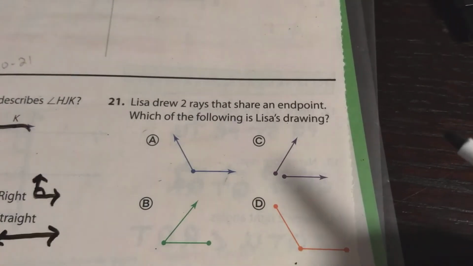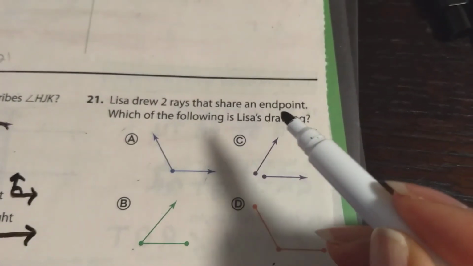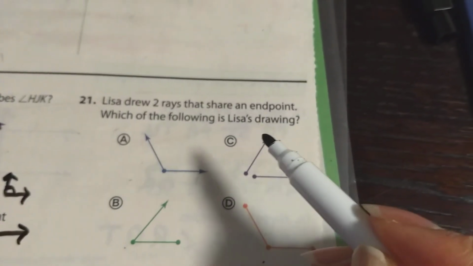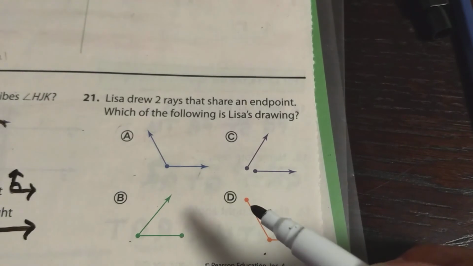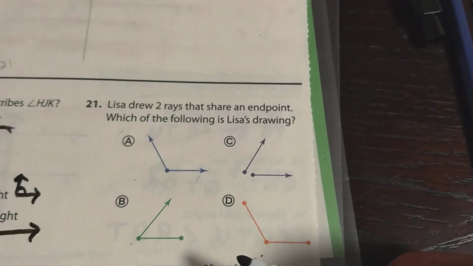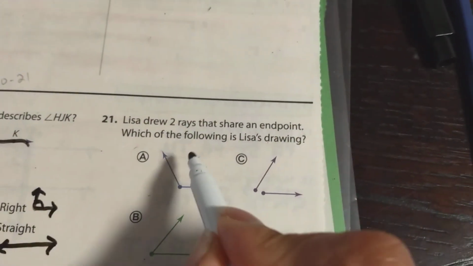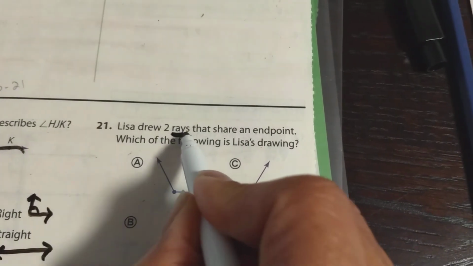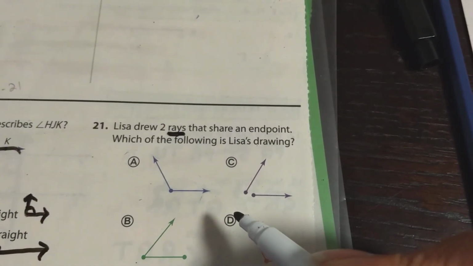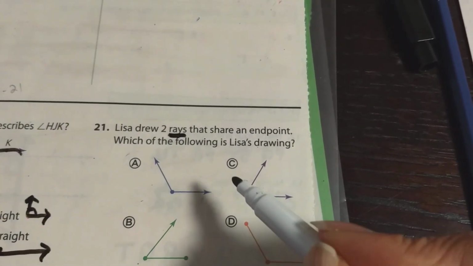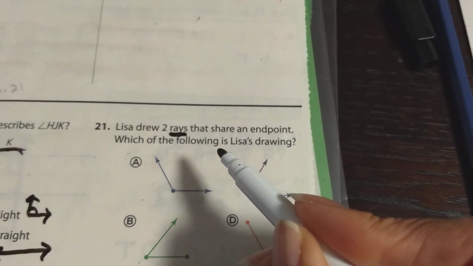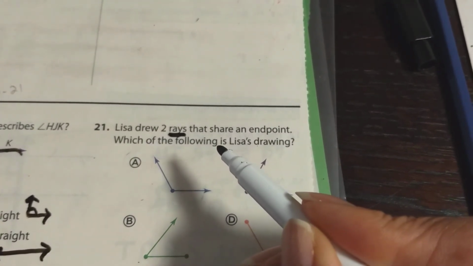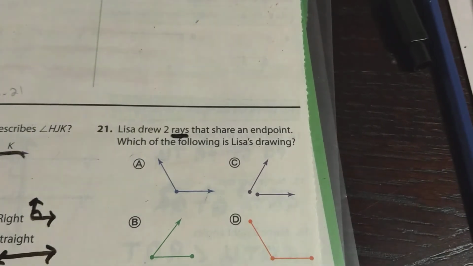All right, now, Lisa drew two rays that share an endpoint. Which of the following is Lisa's drawing? Two rays that share an endpoint. Okay, remember what a ray is made up of. What's the definition of a ray? A ray is a line with an endpoint that keeps going on in one direction, right?